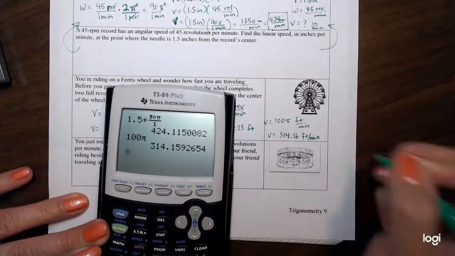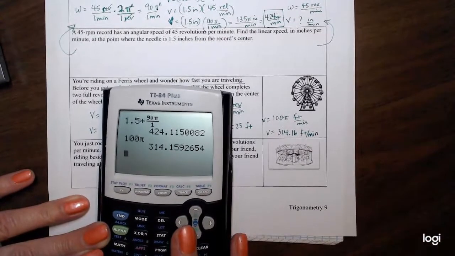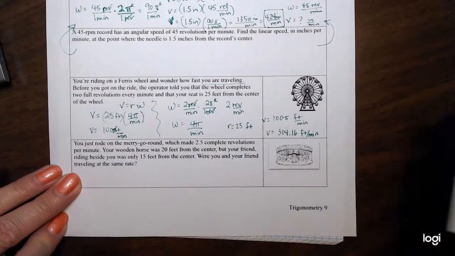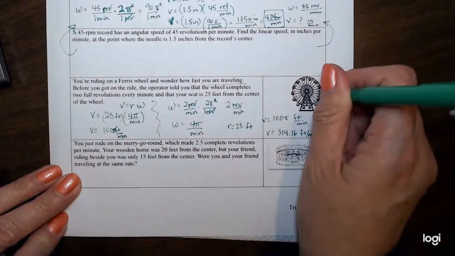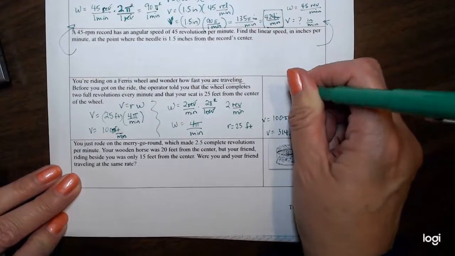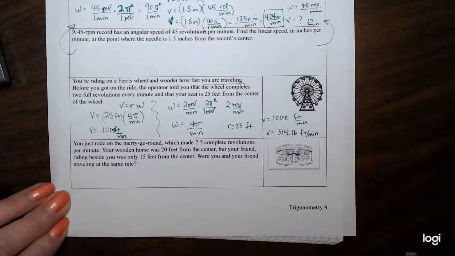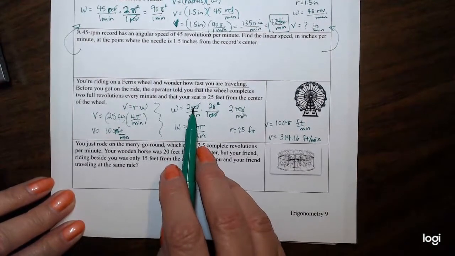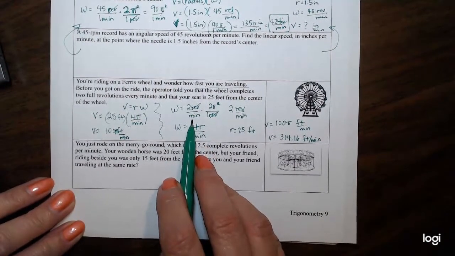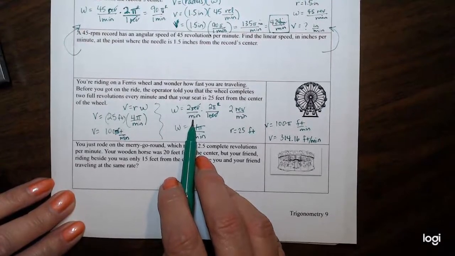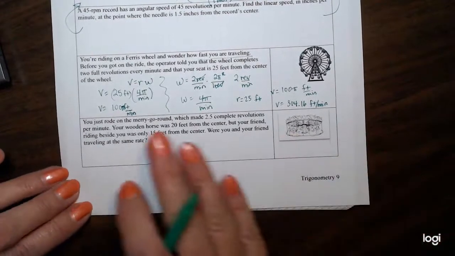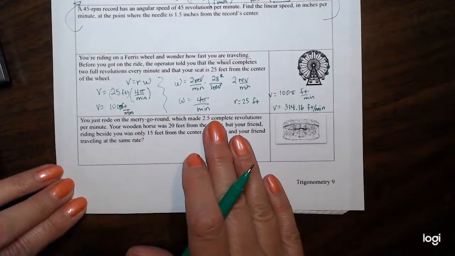That's how fast you're traveling. Oh, well, that many feet per minute could be, because you're moving around. It's not a straight distance. You're moving around the big Ferris wheel. And remember, you were making 2 revolutions per minute. So that Ferris wheel is going pretty fast.